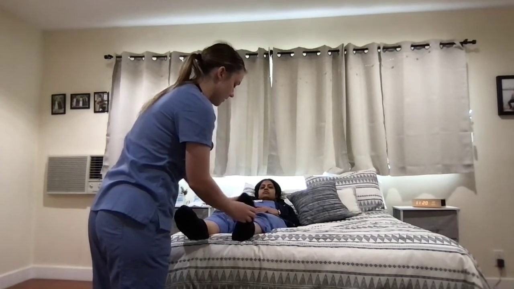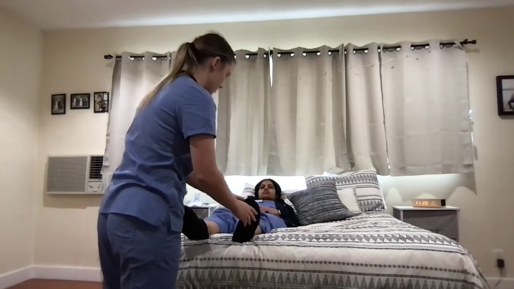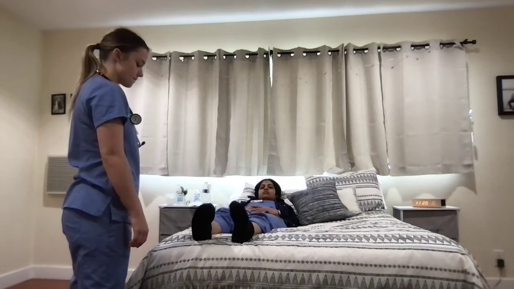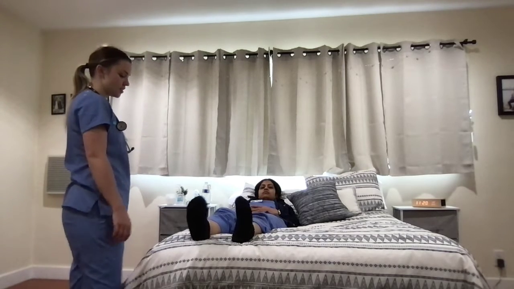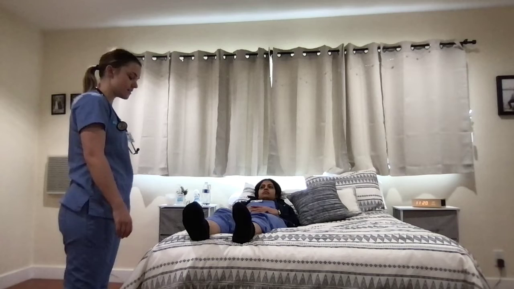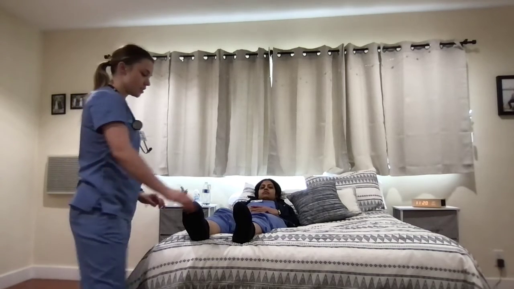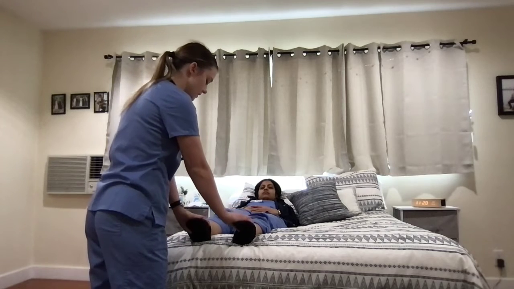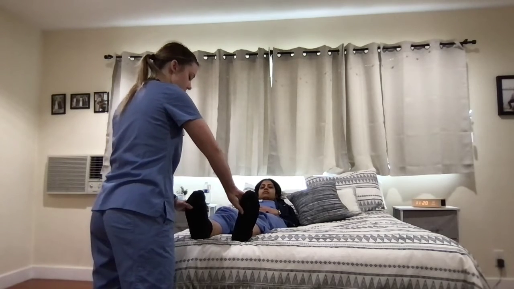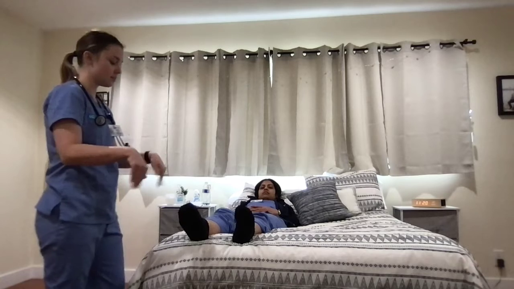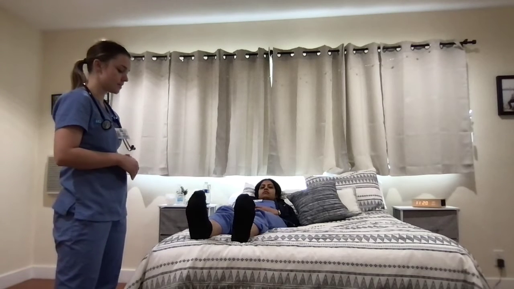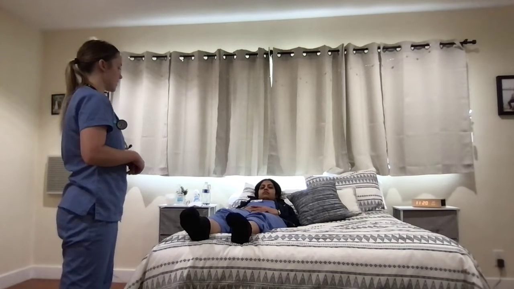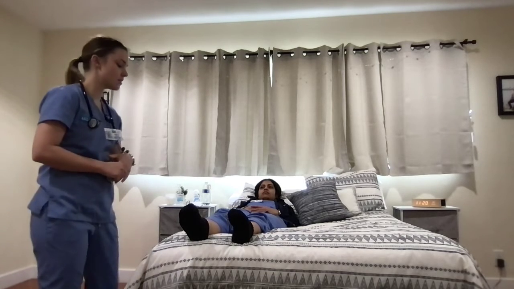Like this, and then the other way. So you're going to do the same thing on both feet. Show me. Perfect, and you're going to do this 5 times every hour. Alright, and then next you're going to do plantar flexion and dorsiflexion. So you're just going to point your feet and then flex them back. You can do it simultaneously, pointing and flexing 5 times. Good job, and you're going to do this 5 times every hour as well.